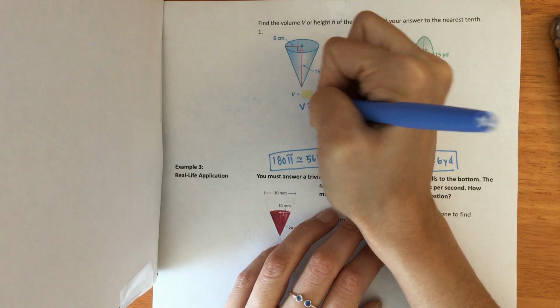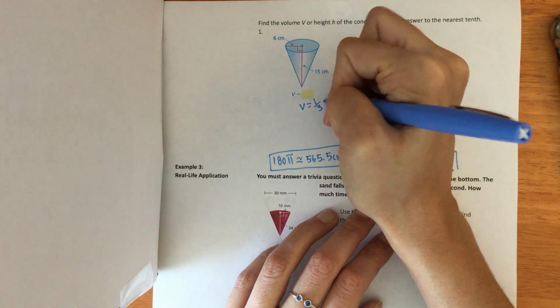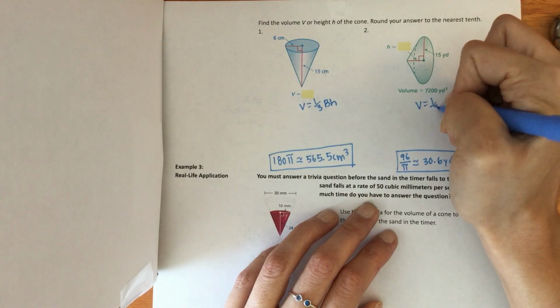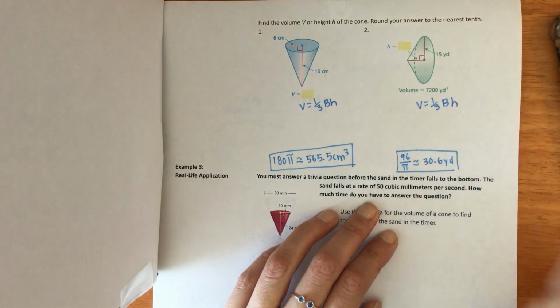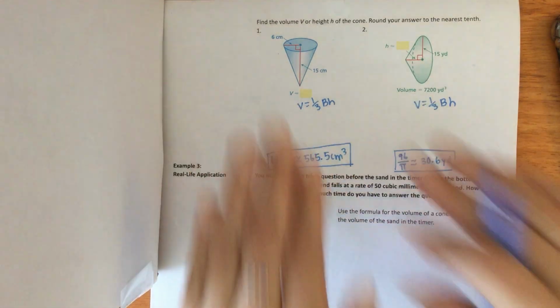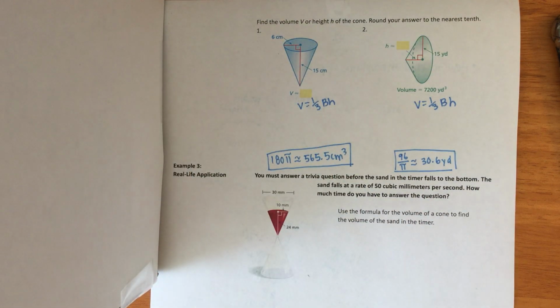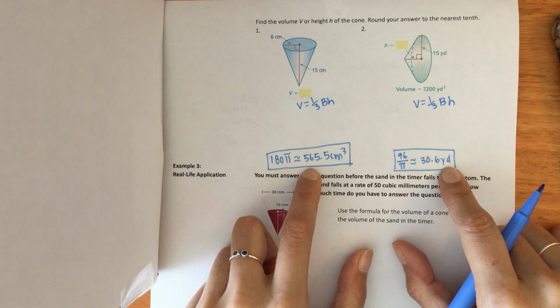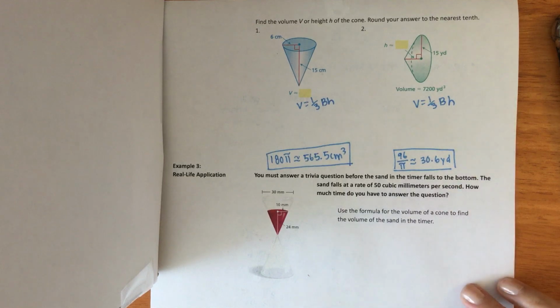Just so you have the formula in front of you: volume equals 1/3 times the area of the base times the height. Okay, so just make sure you have that information down, input what you're given, and hopefully you get these answers here. And again, I want to see your work posted on your Google Slides.